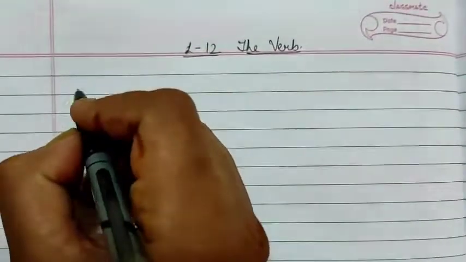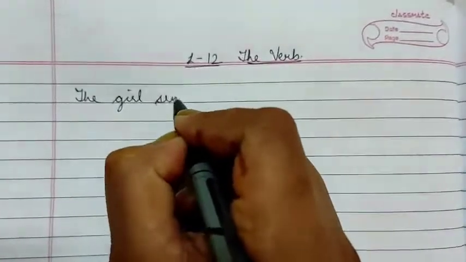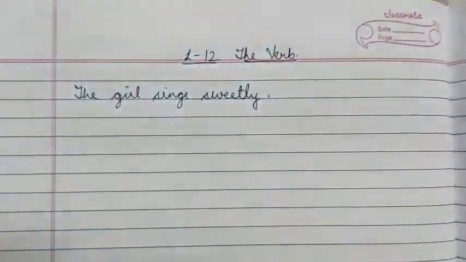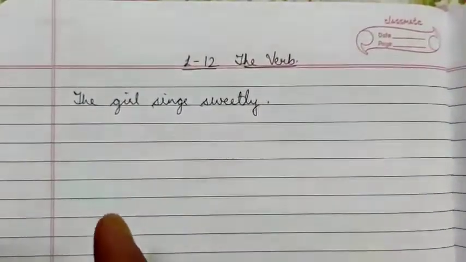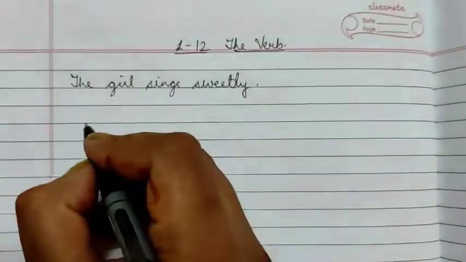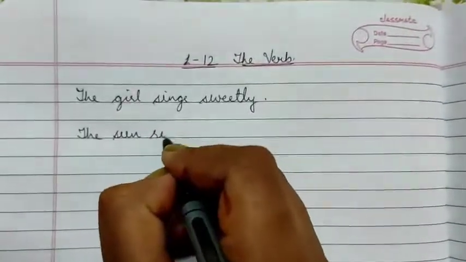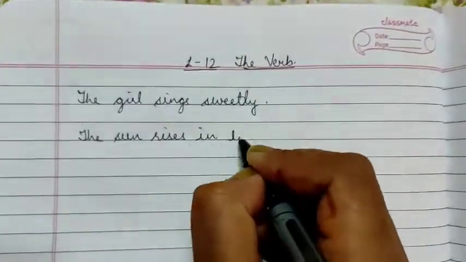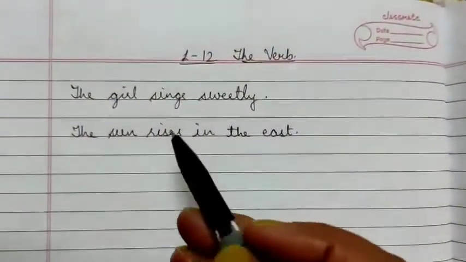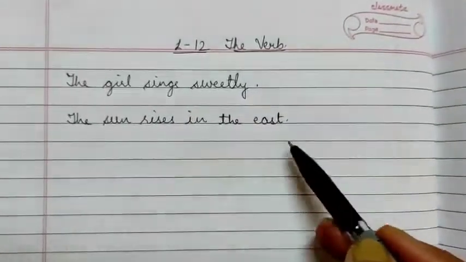Like the first sentence is, the girl sings sweetly. Now here children, I have written the sentence, the girl sings sweetly. Let me write one more sentence. The sun rises in the east. Now children, here I have written two sentences. The girl sings sweetly and the sun rises in the east.